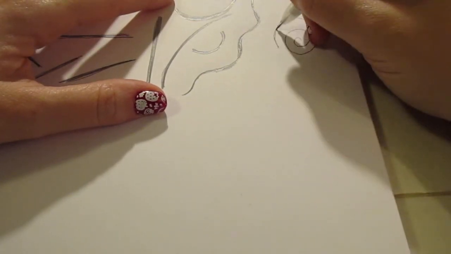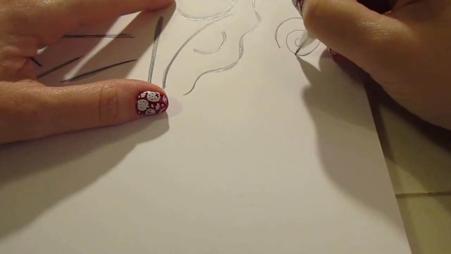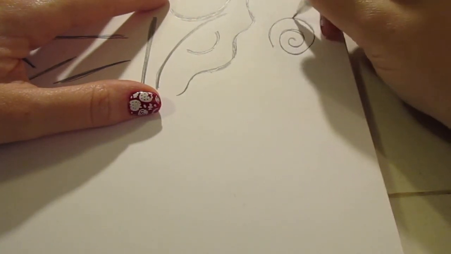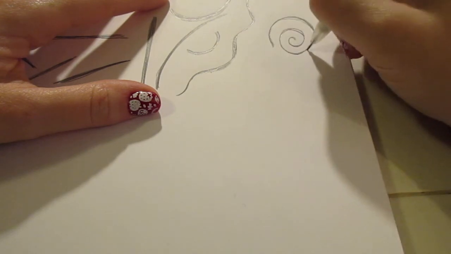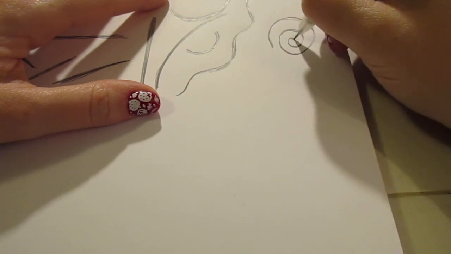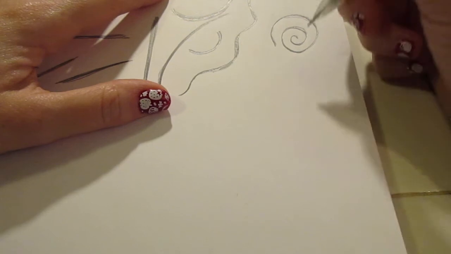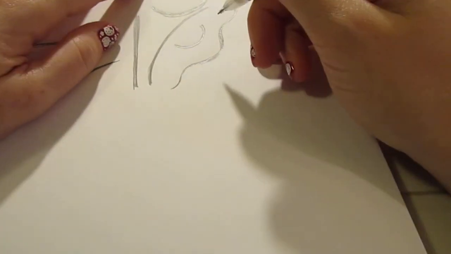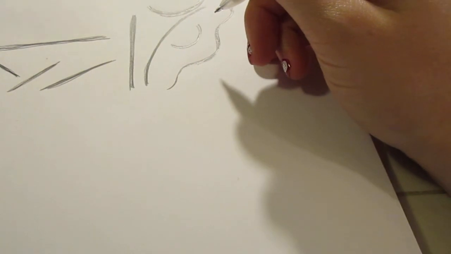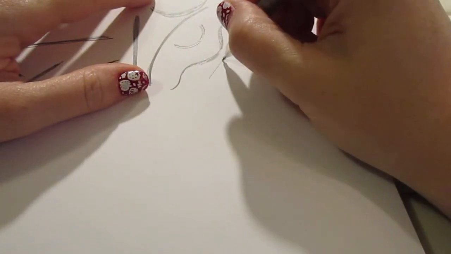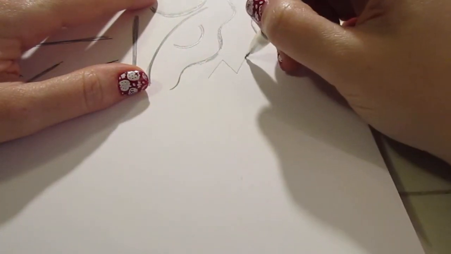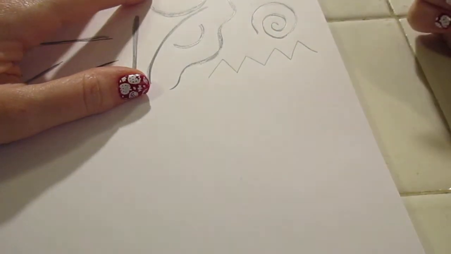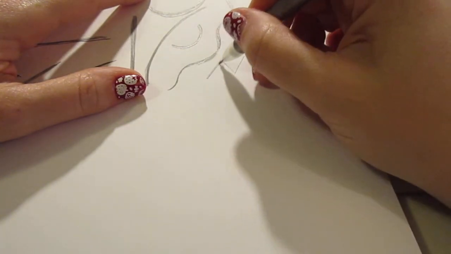You call that a spiral or a curlicue line. Okay, how about if you have diagonal lines back and forth over and over? We call that a zigzag line.